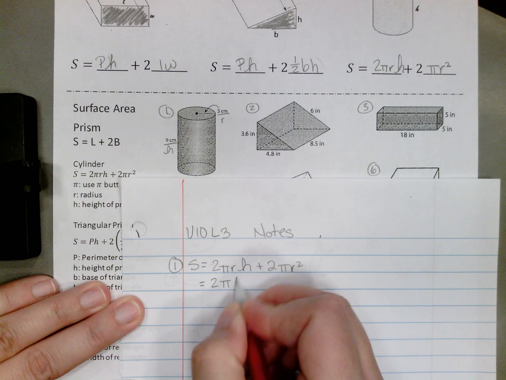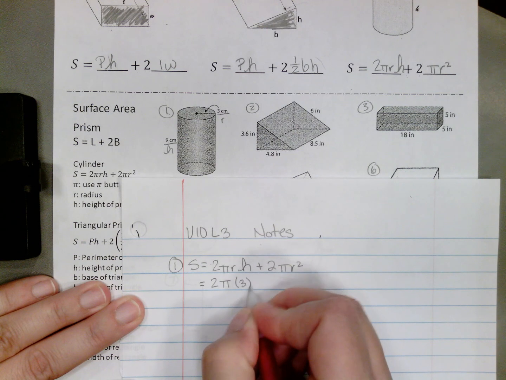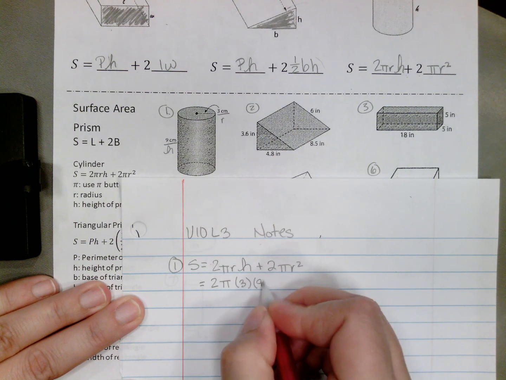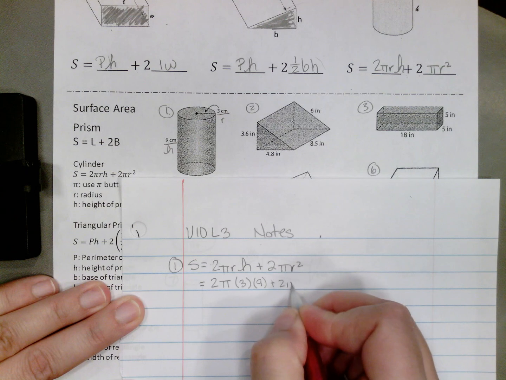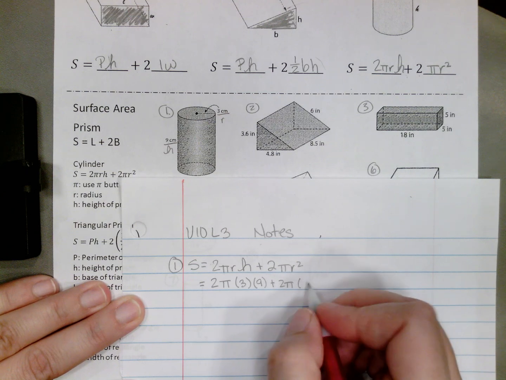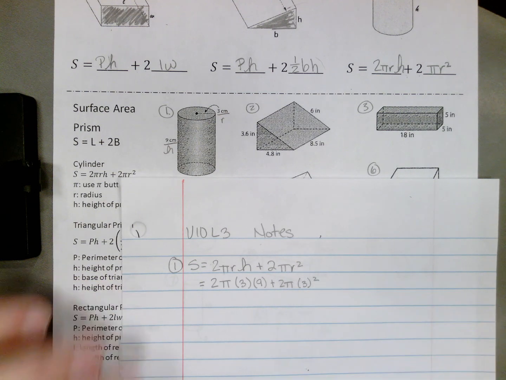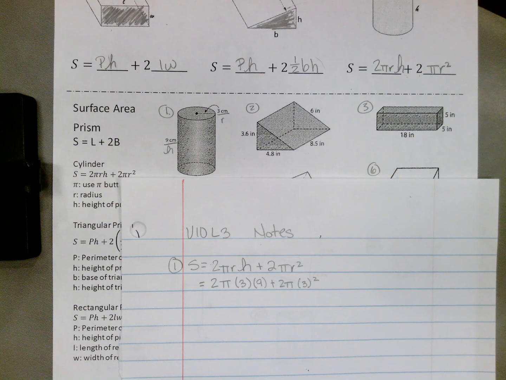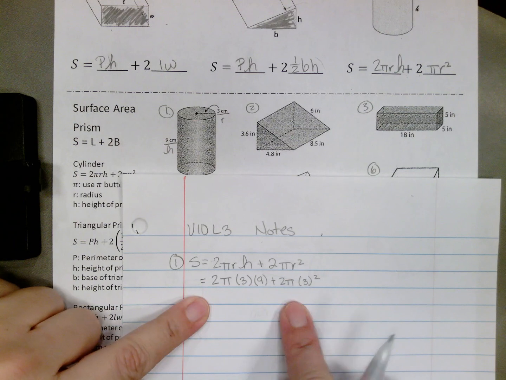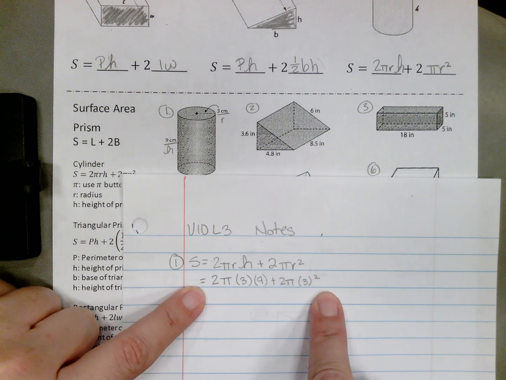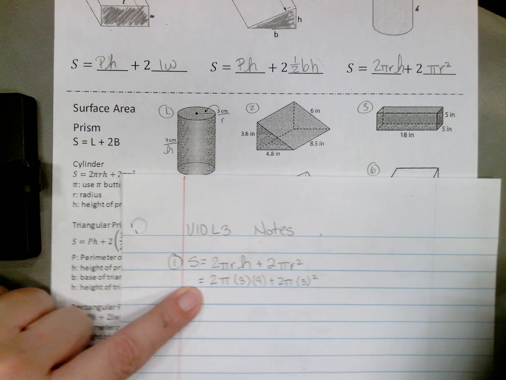So we're just going to plug those numbers in. 2 pi, we're going to replace the r with a 3. We're going to replace the h with a 9. Plus 2 pi, we're going to replace the r again with the same 3, and we're going to square it. Make sure you don't forget to square it. Now here's where surface area becomes really simple. Once you've put all these numbers in the right spot in the formula, you can take this entire formula just like it is and plug it into your calculator.